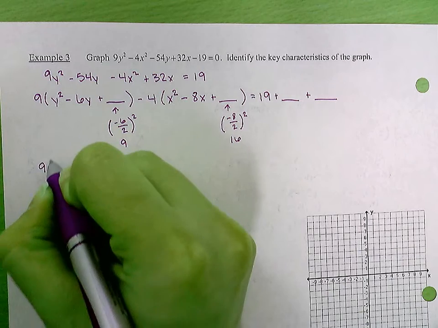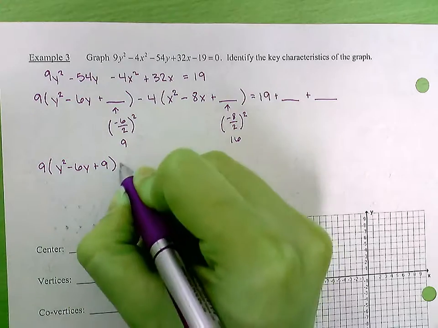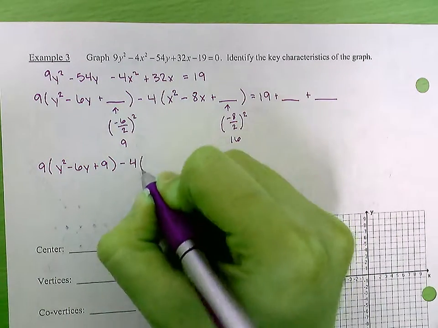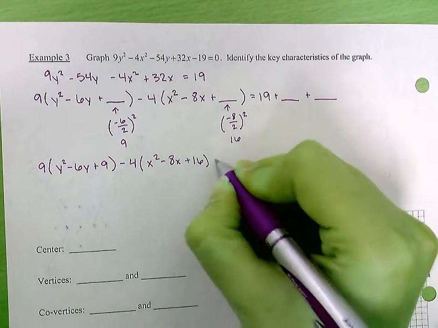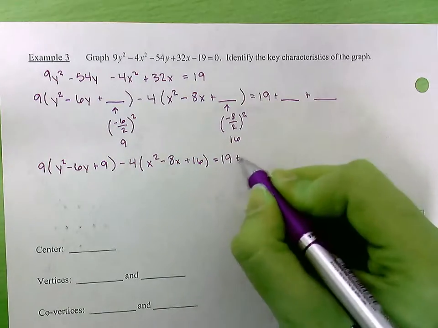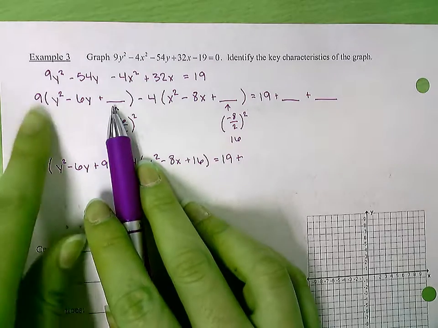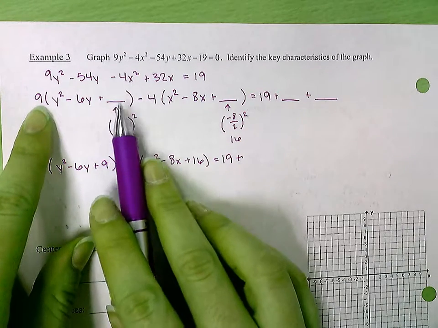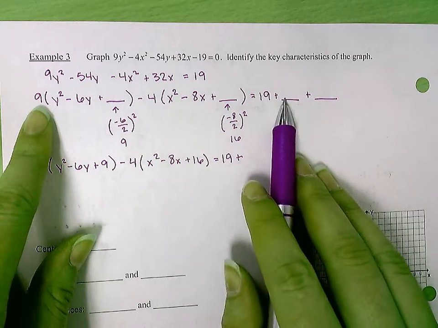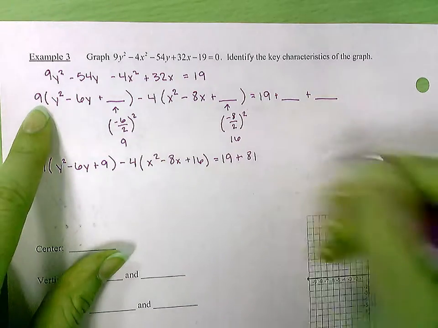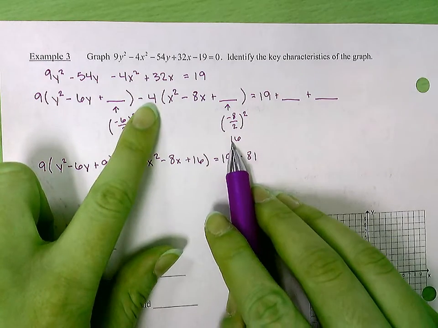So now I have 9 times y squared minus 6y plus 9, minus 4 times x squared minus 8x plus 16. Now I need to add on my 2 things at the end here. Since I added a 9 here, I need to multiply what I added by what's on the outside of my parentheses. So I have 9 times 9 to get 81. And this one here, I have negative 4 times 16.